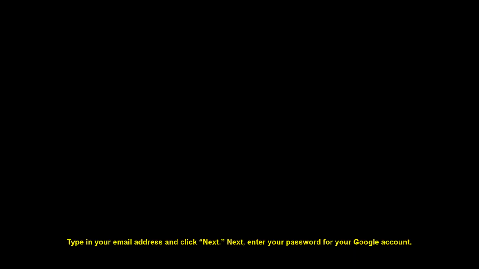Next, enter your password for your Google account. Click the Next button to continue. If you have two-factor authentication enabled, complete that process now. Once logged in, you'll see your Search Console dashboard.